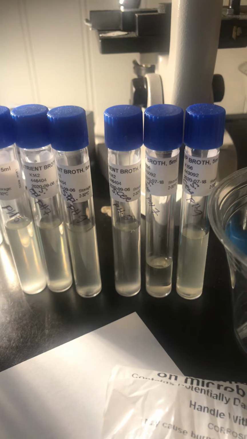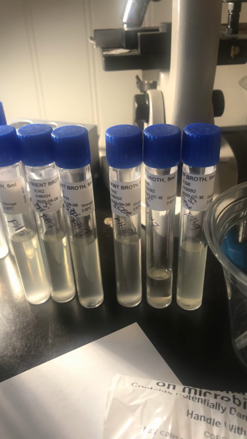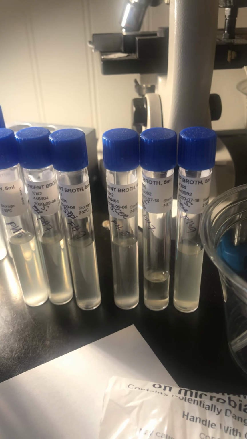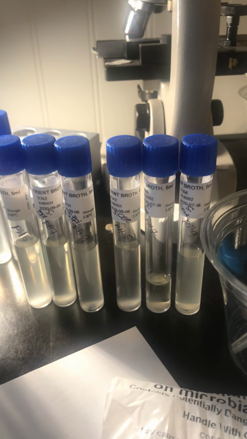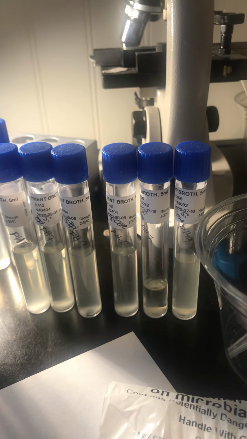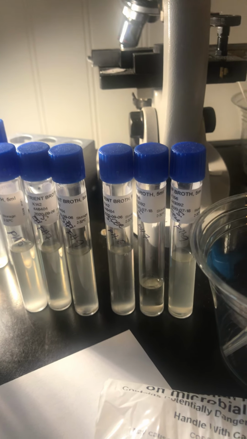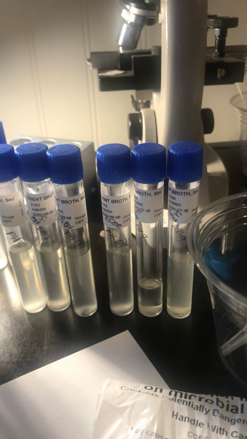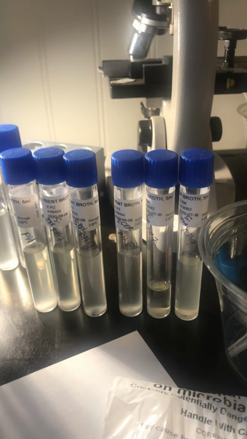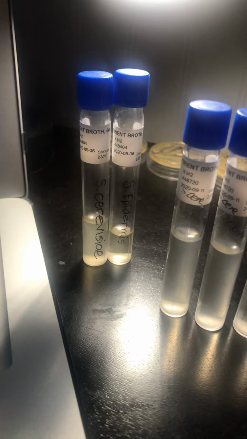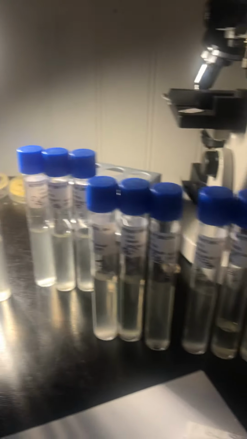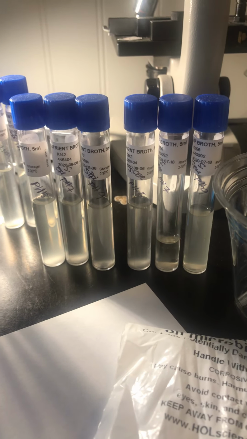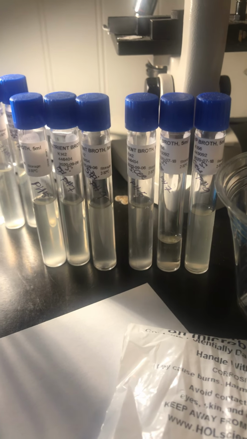Then I add 2 drops of active S. epidermidis culture broth into each of the 3 S. epidermidis tubes. Then I would add 2 drops of active S. cerevisiae culture to the 3 tubes of S. cerevisiae, which are these tubes right here. Then I would need to incubate them for a good 24 hours.